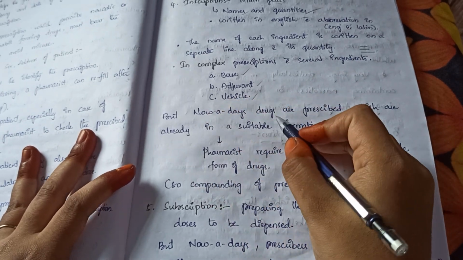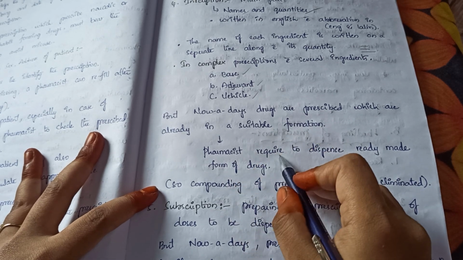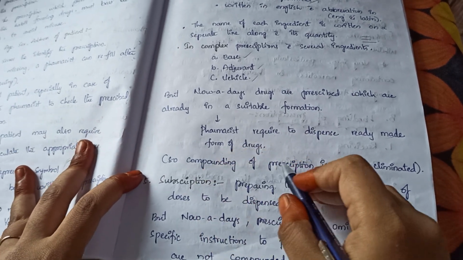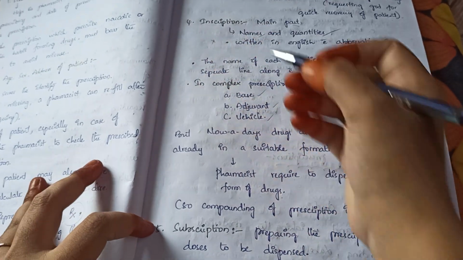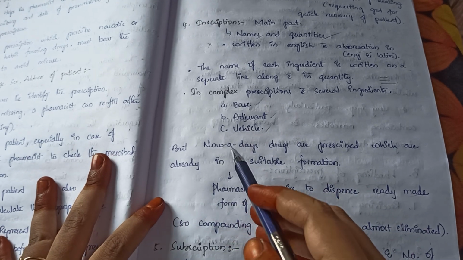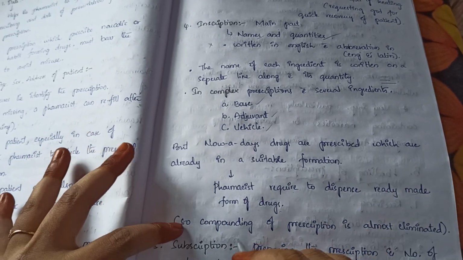But nowadays, drugs are prescribed which are already in suitable formulation. Pharmacists are required to dispense ready-made forms of drugs. So, compounding of prescriptions is almost eliminated. Here, the inscription part is almost eliminated, that is, the directions for compounding of a drug are eliminated from the prescription.